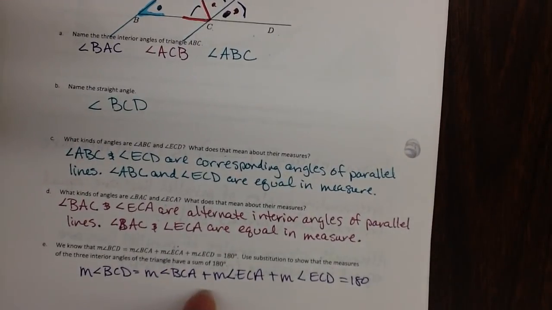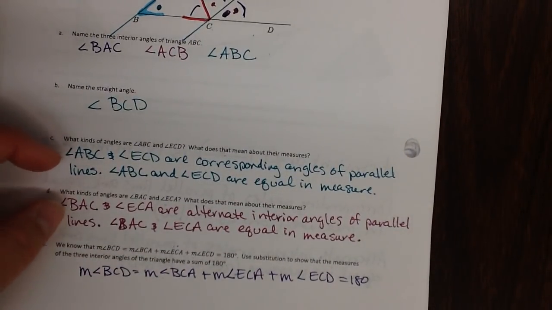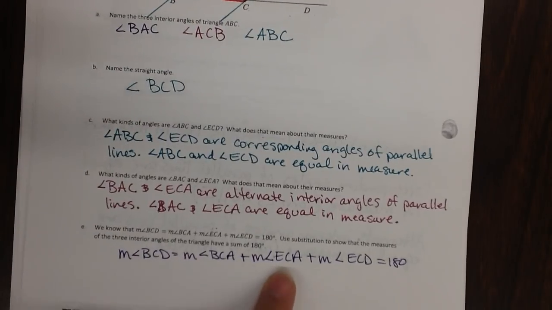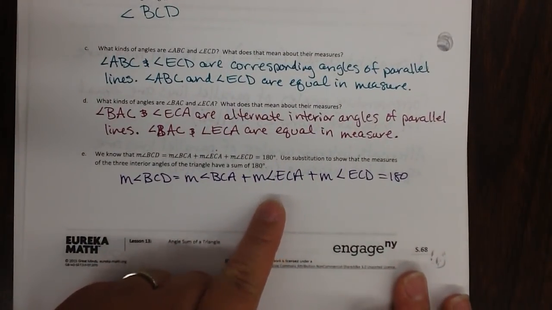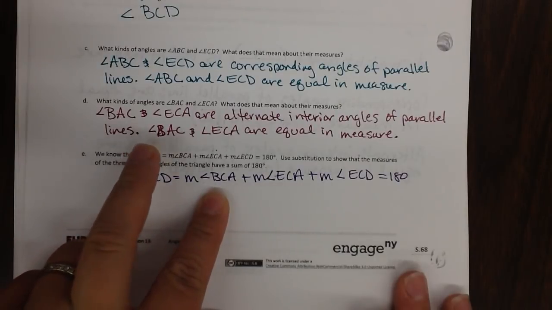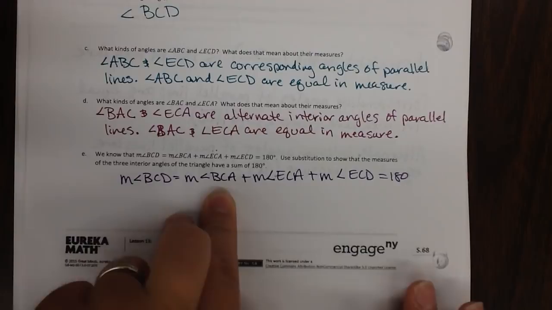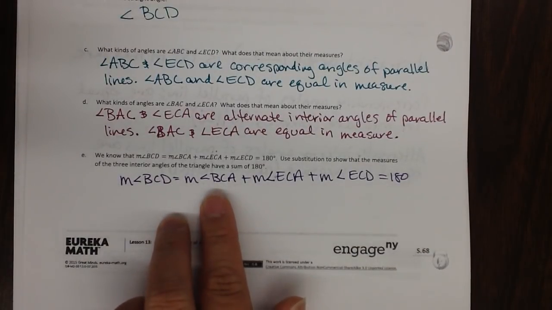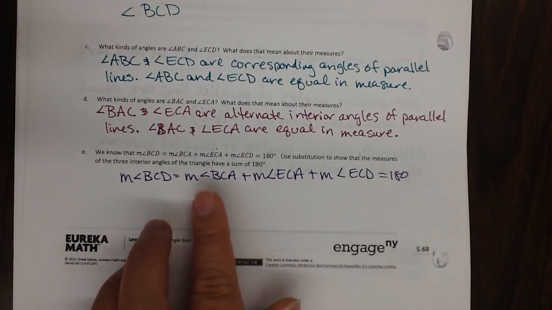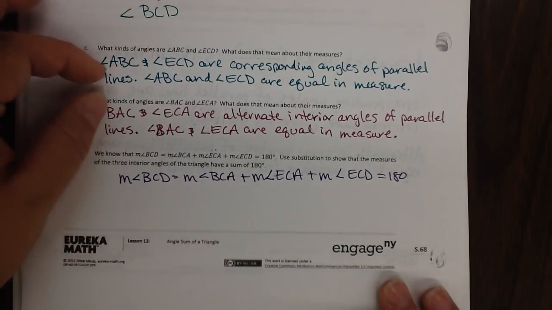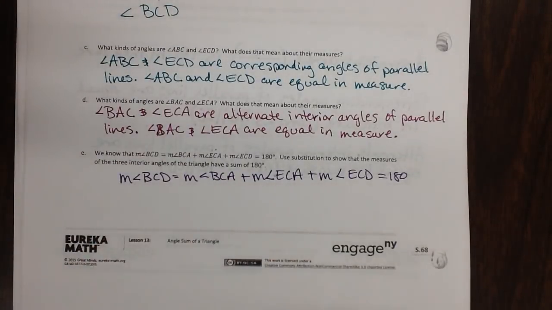Because these equal 180, I'm going to substitute in the ones up here that equal the ones in my equation. Okay? So BCA, I do not have it listed up here, so I'm going to leave that one there.